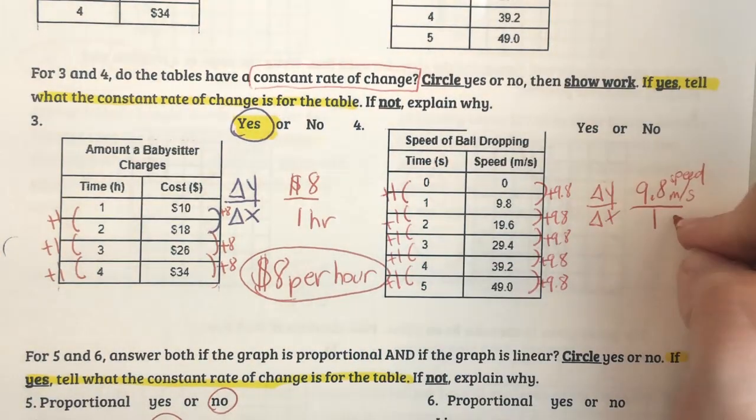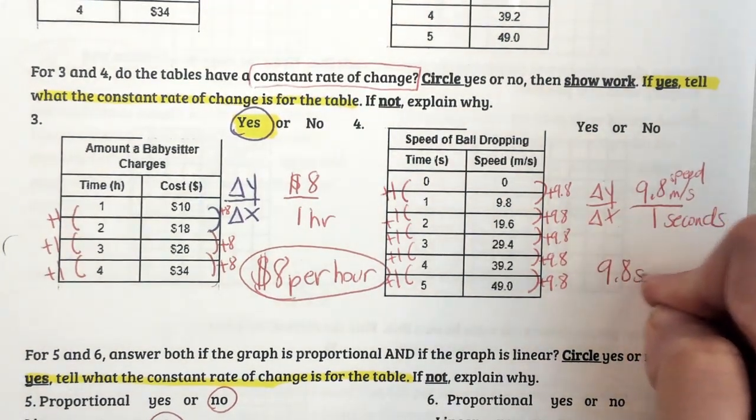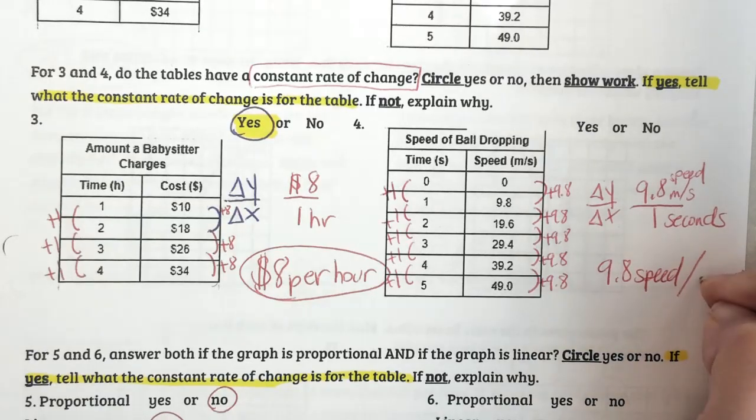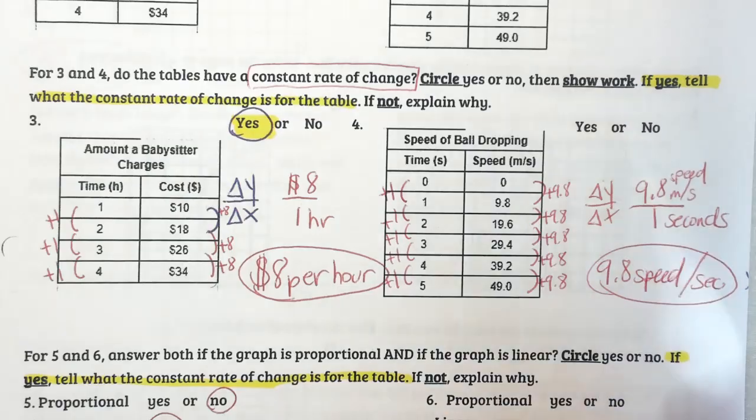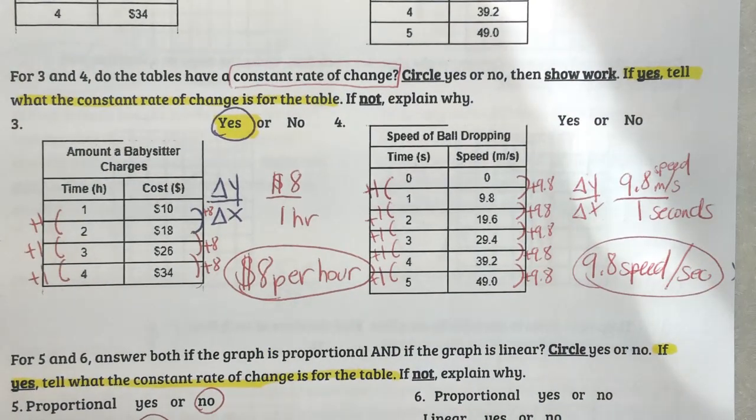Seconds. Seconds, very good. So when you go to label it, for some people earlier, I took 9.8 speed per second. You can write out the word, you can put a slash, doesn't really matter to me. They mean the same thing, okay? But I do want the labels on it. Any questions on the top 4 problems?